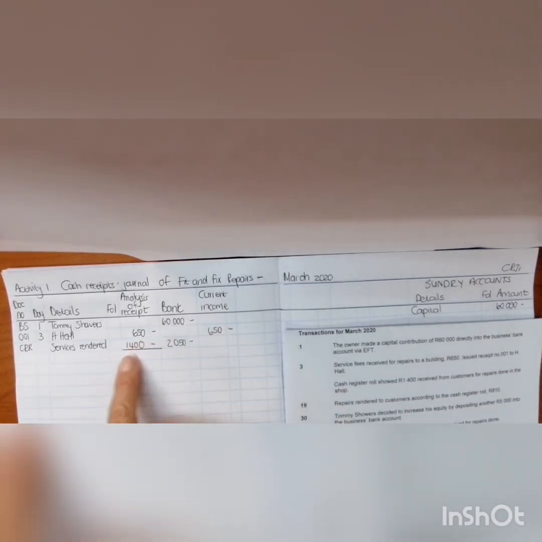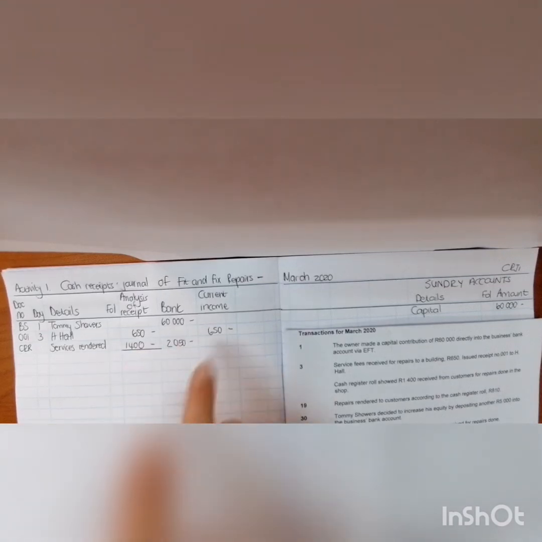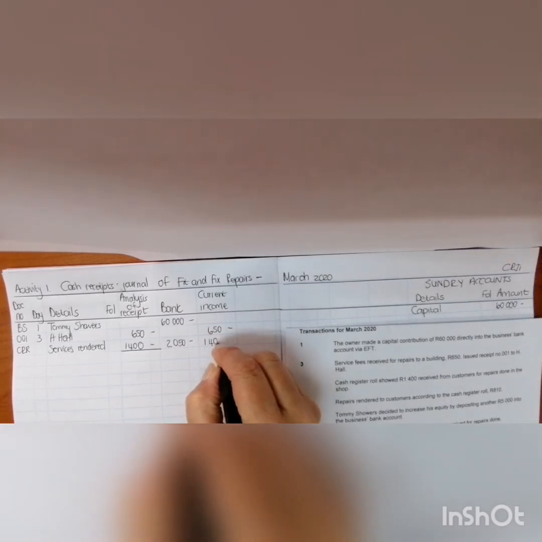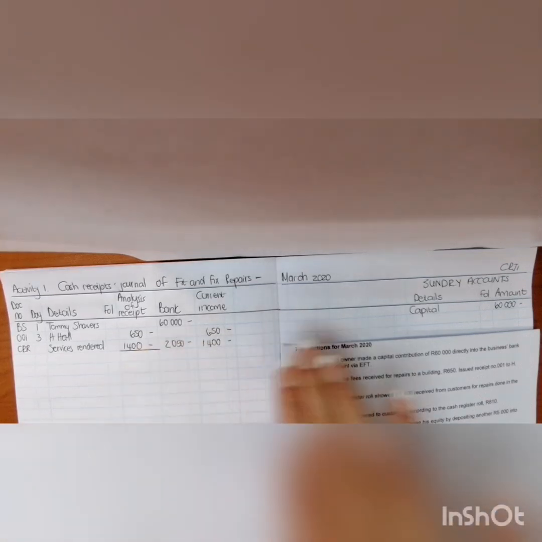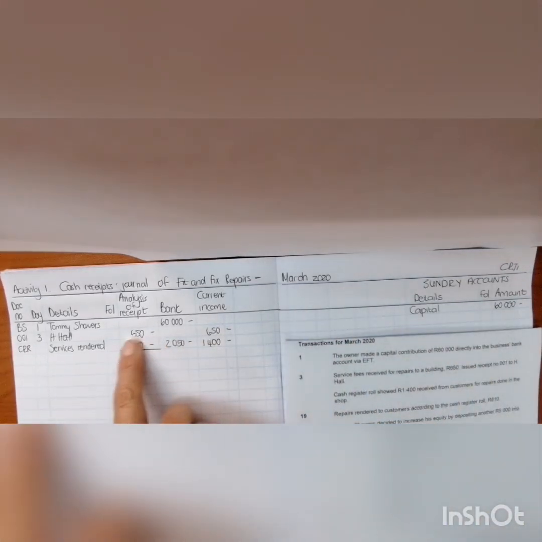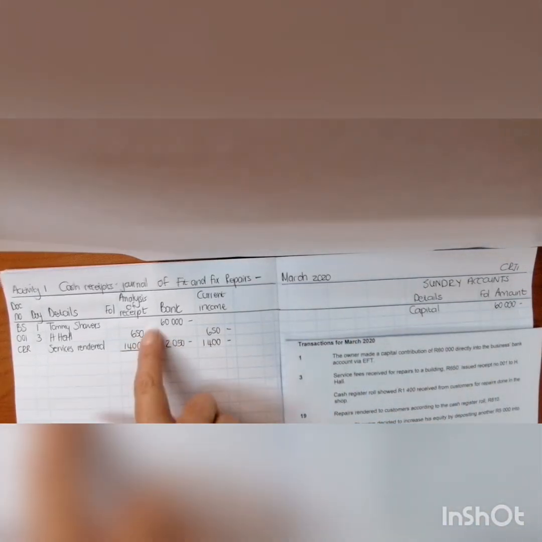Right, now remember, we're back to this amount. Why did we receive this 1,400? Because we rendered a service, and that is called current income. So every amount that we are working with, or every transaction that we're working with, the amount must be recorded twice in our journal, once in bank and then in another column. So you know that this 2050 is made up of these two separate amounts.